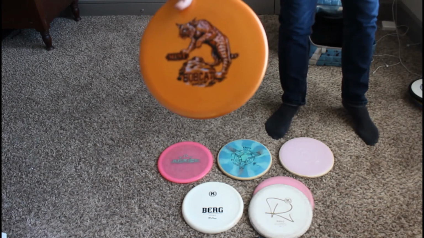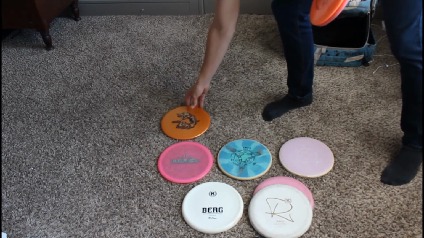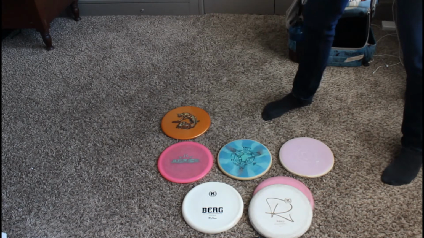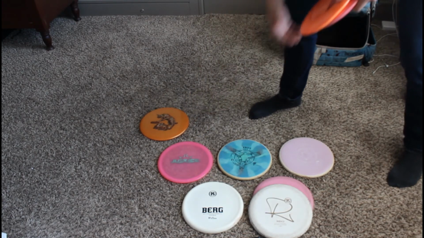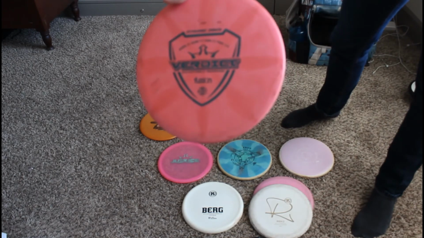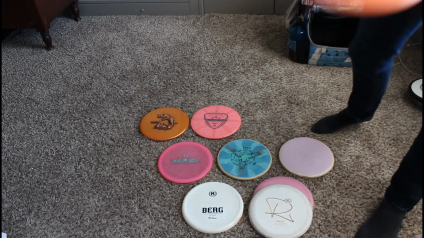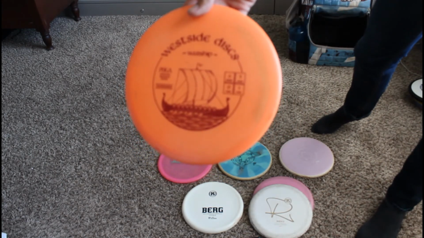Now we're going to talk about our mid-ranges here. And I'm going from left to right, left being the most overstable to the right being the least overstable. And so I'm starting here. Those two essentially are the same flying disc. It's just an overstable mid-range.